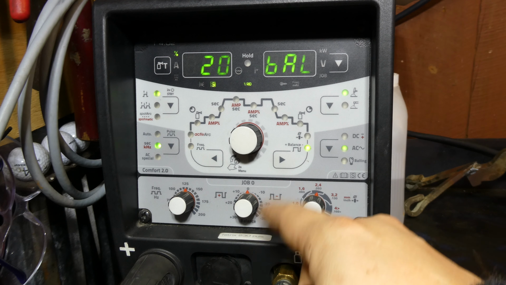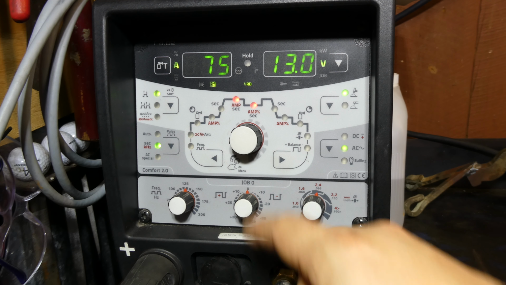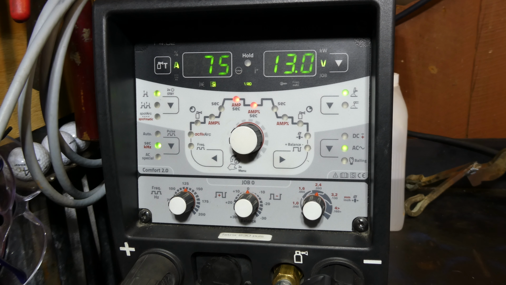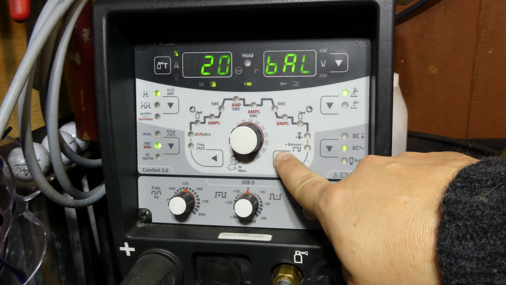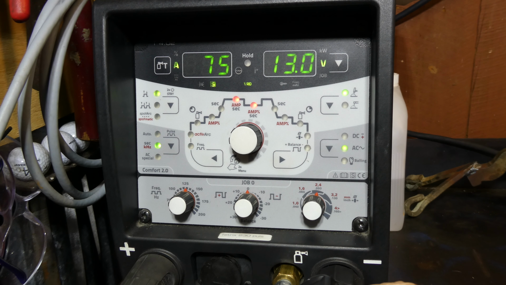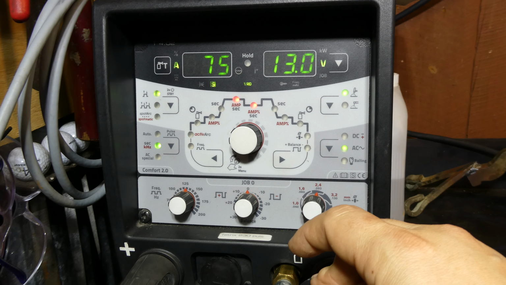Balance. So balance relates to the amount of time that your pulse, well they call it the IPL, the pulse value, works at. So in this case, if you want the balance of time at 20%, 20% of the time it will be on that 133% peak.